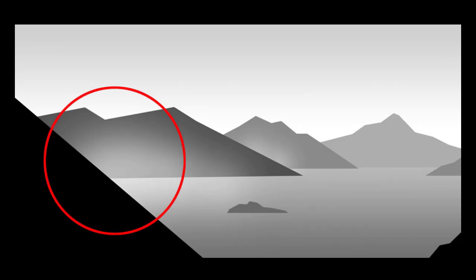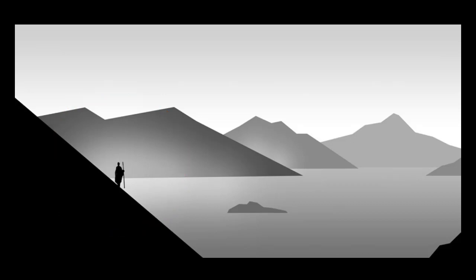As an aside, by the way, since the strongest area of contrast, the focal point, is right here, this might be a good spot to place a human figure. But anyway, back to the main point.